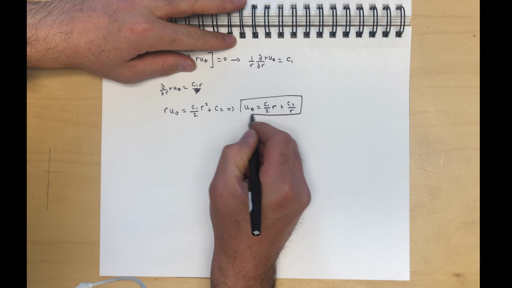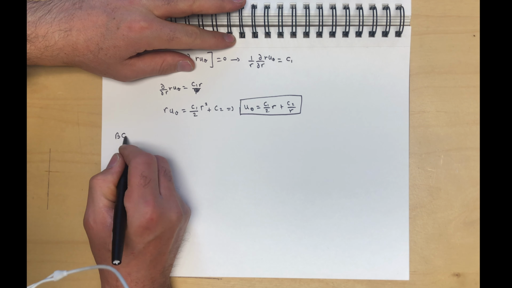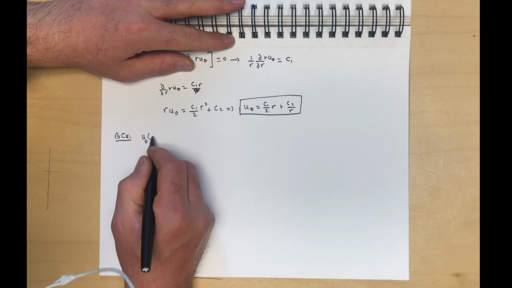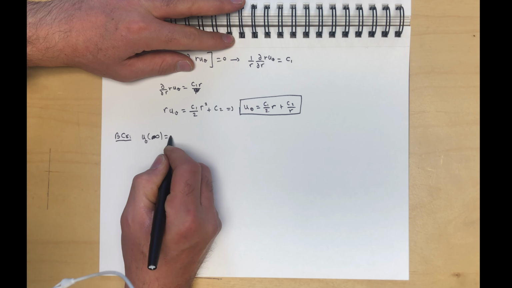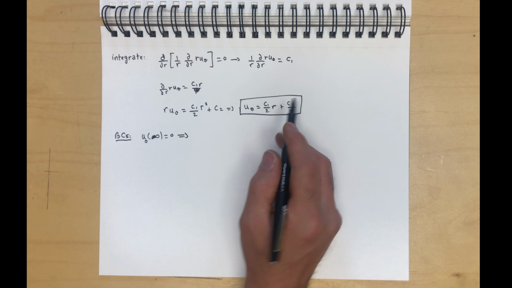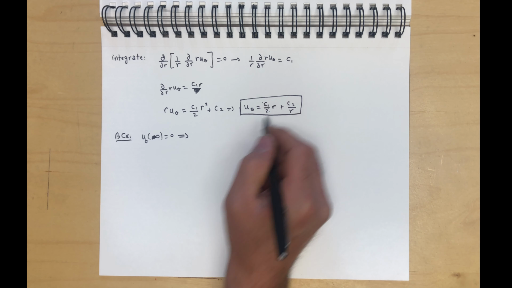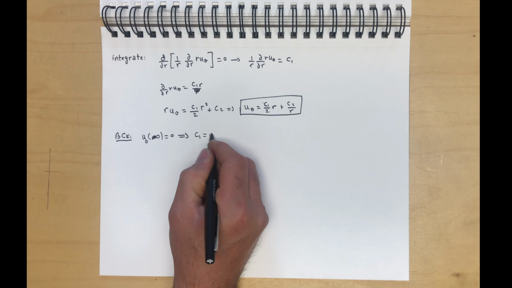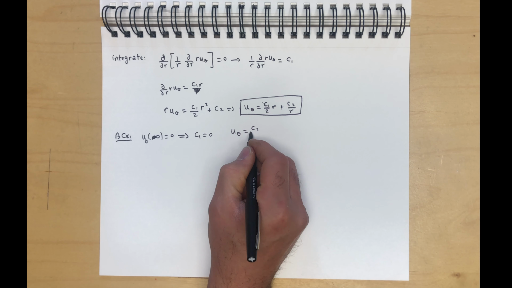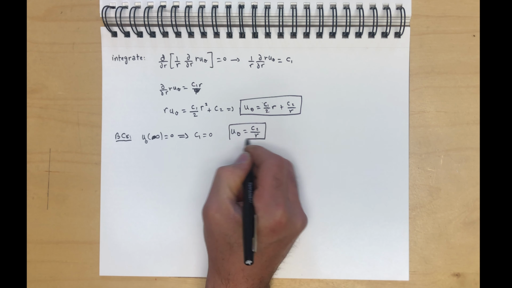Okay, so now we look at the boundary conditions, BCs. At infinity, u theta at infinity is equal to 0. Just by virtue of this condition, this term is going to blow up, so we have to get rid of it. So this implies that C1 is equal to 0. There's no C1 in the first place. So u theta is simply C2 over r.